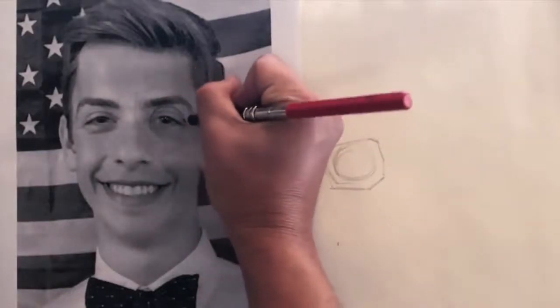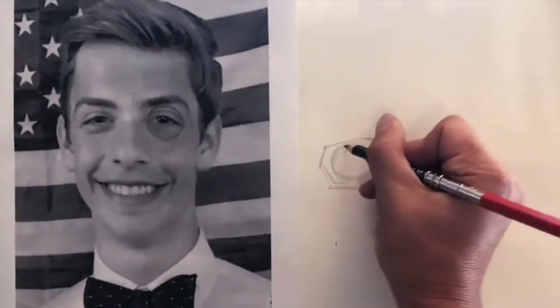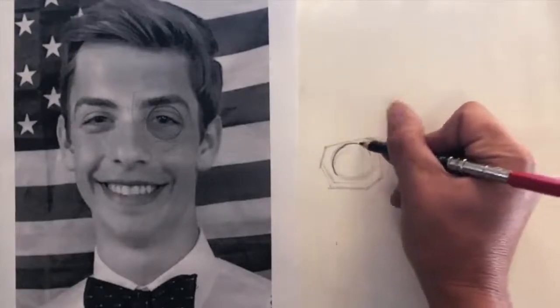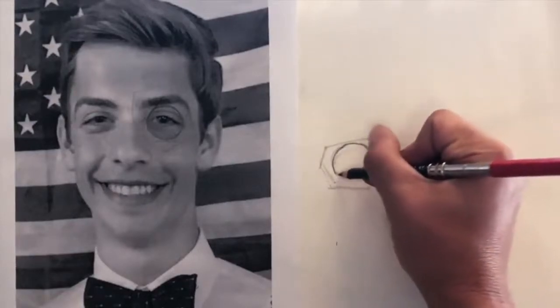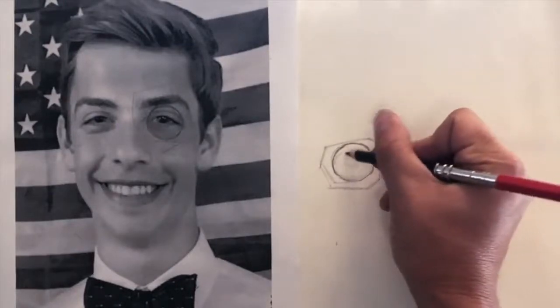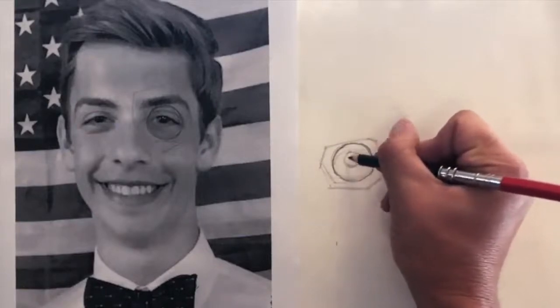That's the approximate size of the eye. Okay, so there's a lot more eye than you think. This is just about what we get to see.